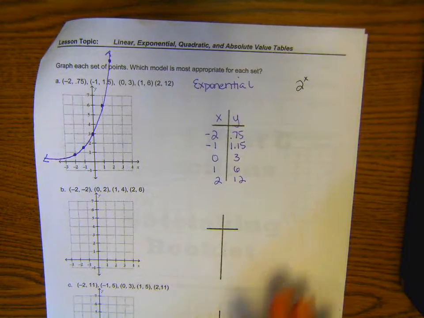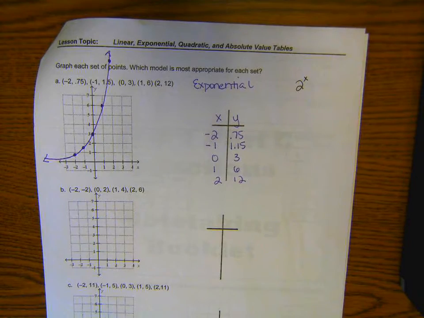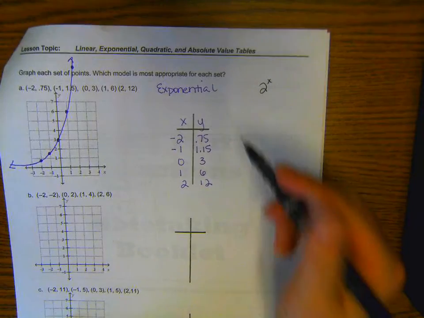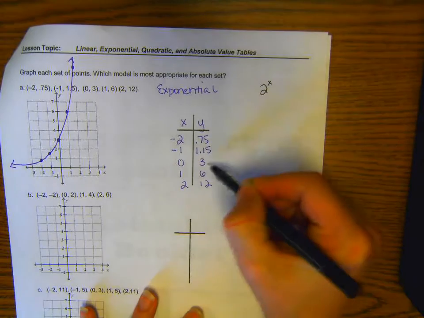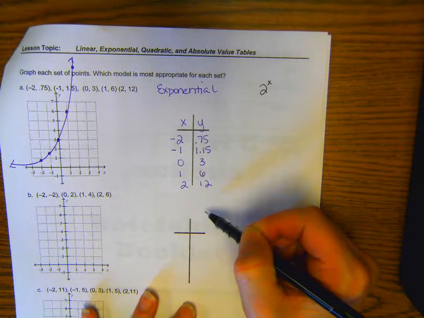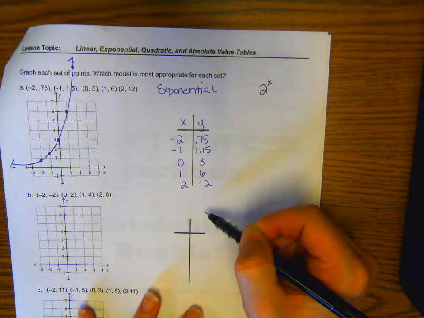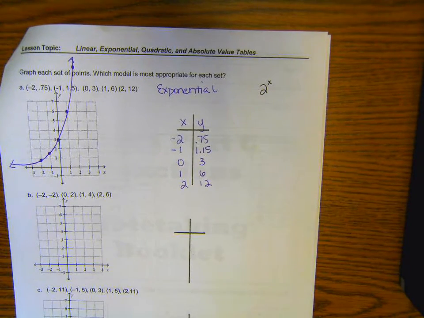Later on in the year, we're going to learn how to make exponential equations, but just for now, we should be able to see that if these are being multiplied to get to the next thing, they're exponential. And actually, another way of looking at it, it's supposed to be 1.5, not 1.6.